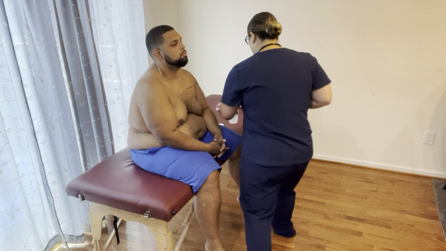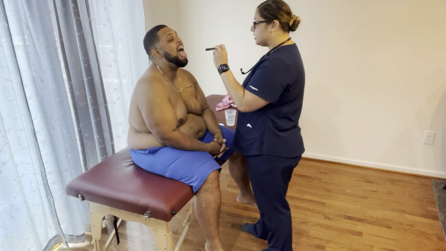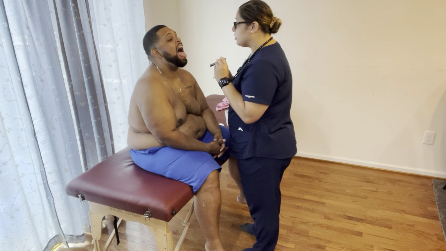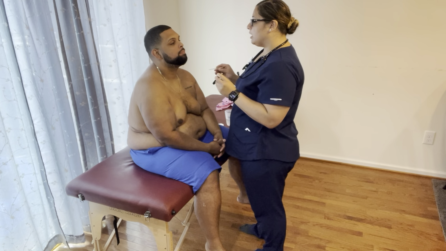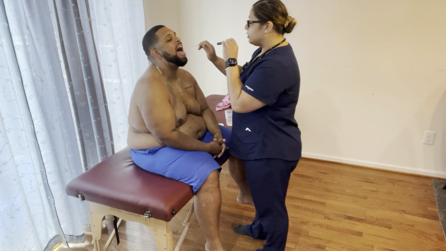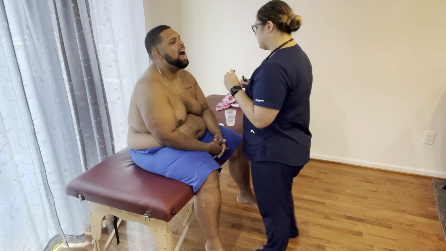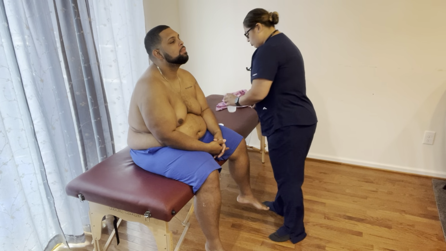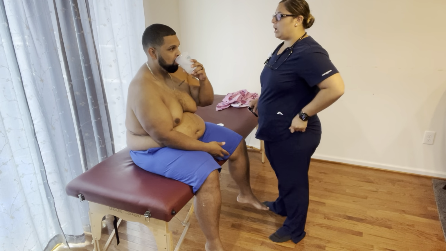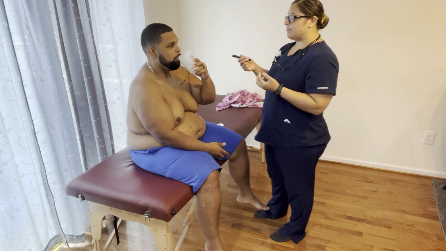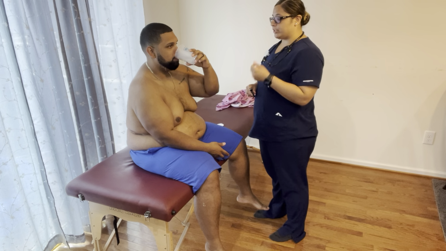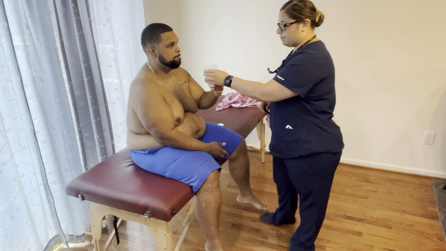All right, so we're going to look at the patient's mouth. Can you say ah, sir? All right, so the uvula is midline, no redness or swelling noted. We're going to test gag reflex. Perfect, so that's intact. Patient's going to drink some water. This cranial nerve is intact. He's able to control oral secretions and drink the water smoothly. Perfect.